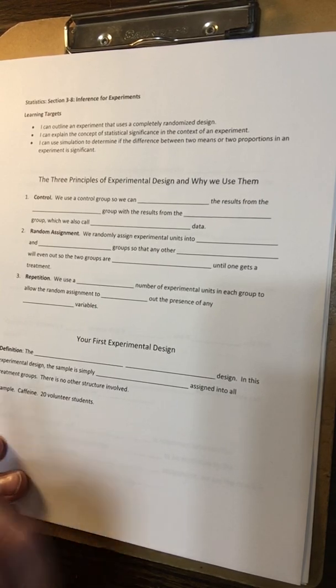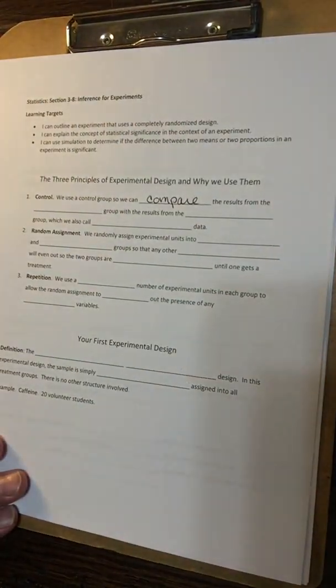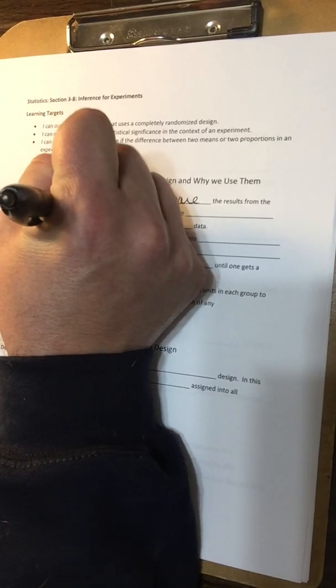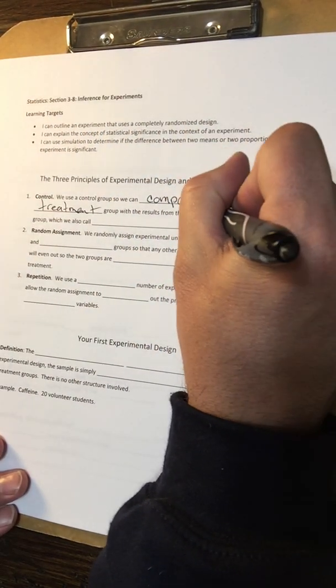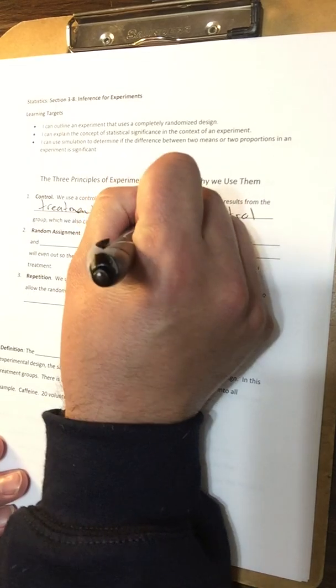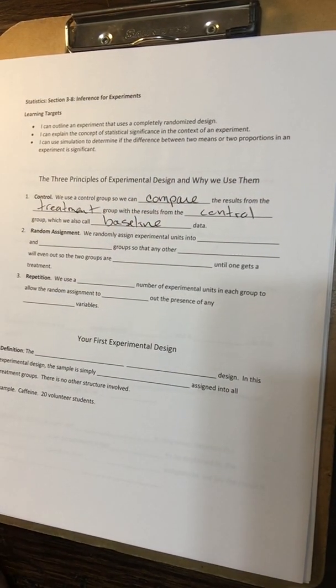Control. We use a control group so that we can compare the results from the treatment group with the results from the control group, which we also call baseline data. All right, the reason that we have a control group is that we have something to compare it with. Random assignment. Why do we use random assignment?